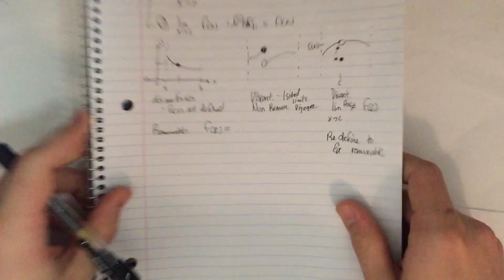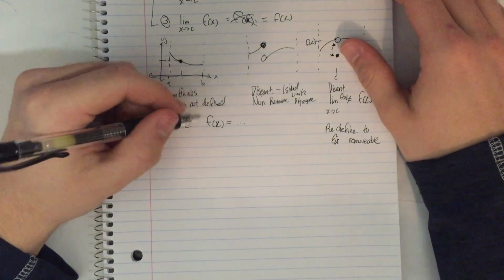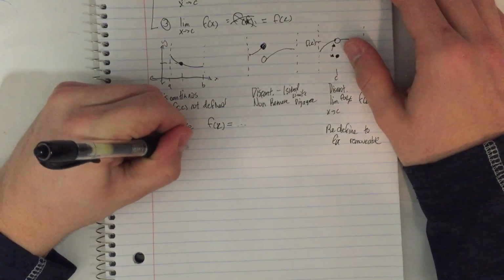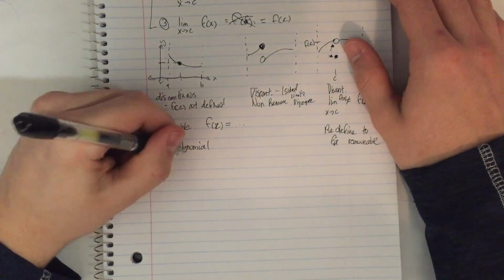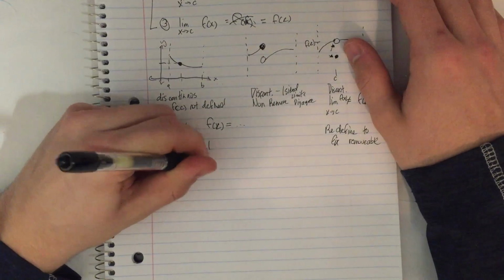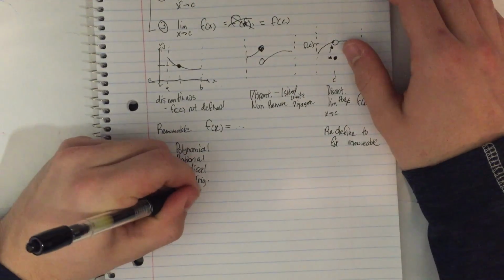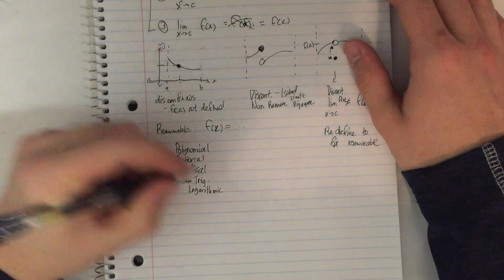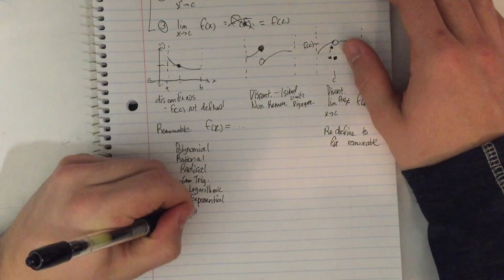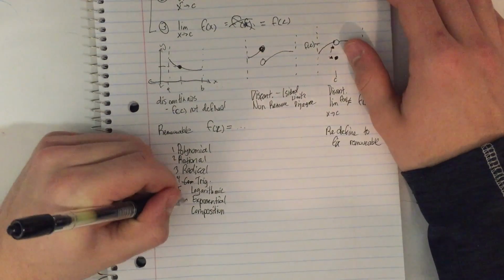And this leads us to important functions to remember. And this is important. Polynomial, rational, radical, trig, logarithmic, exponential, and composition. 1, 2, 3, 4, 5, 6, 7.